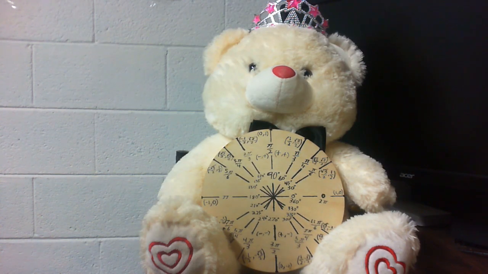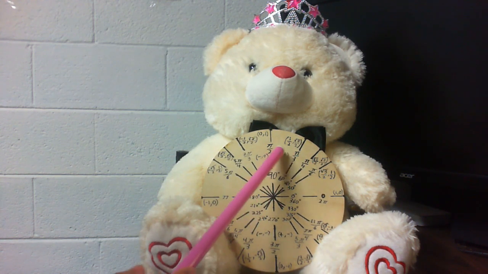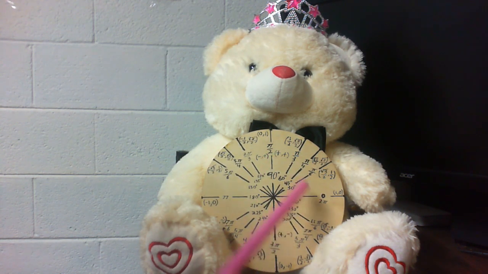There are many patterns found in the unit circle. If we look at the denominators of the radians starting at the x-axis, it would always follow the pattern of going from 6 to 4 to 3 to 2. Any way you look at it, starting from the x-axis going towards the y-axis.